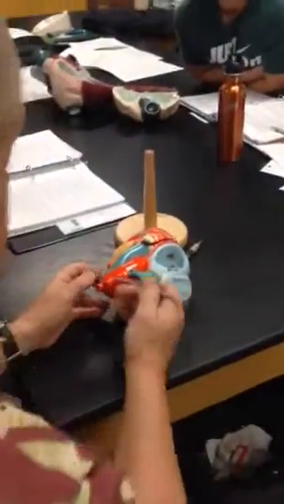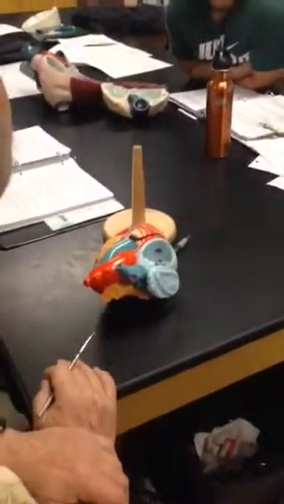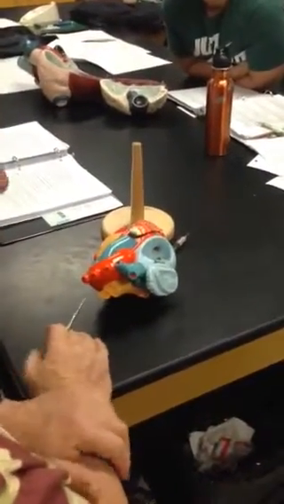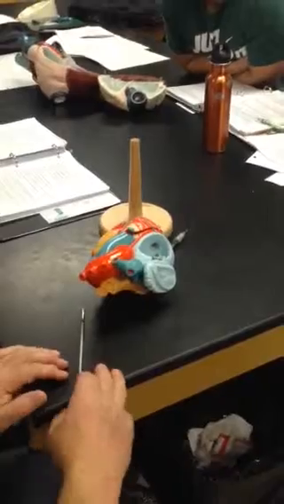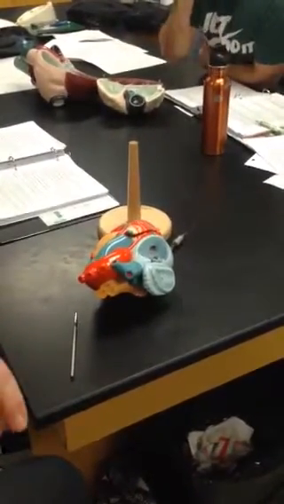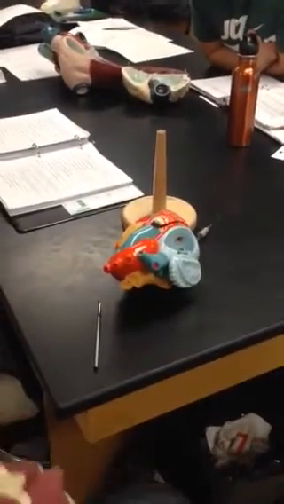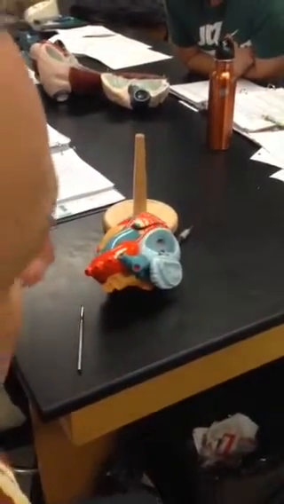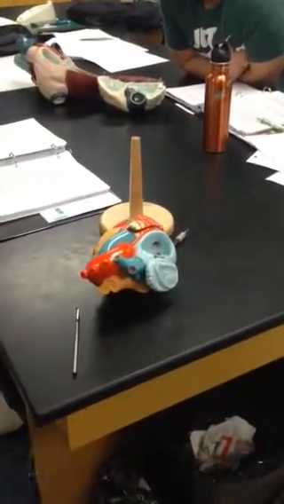Okay? Now this one in the middle is called the common carotid, also called the left common carotid. And the reason it's called the common carotid is because it branches off into an internal going into the brain through what opening? Carotid foramen or carotid canal.